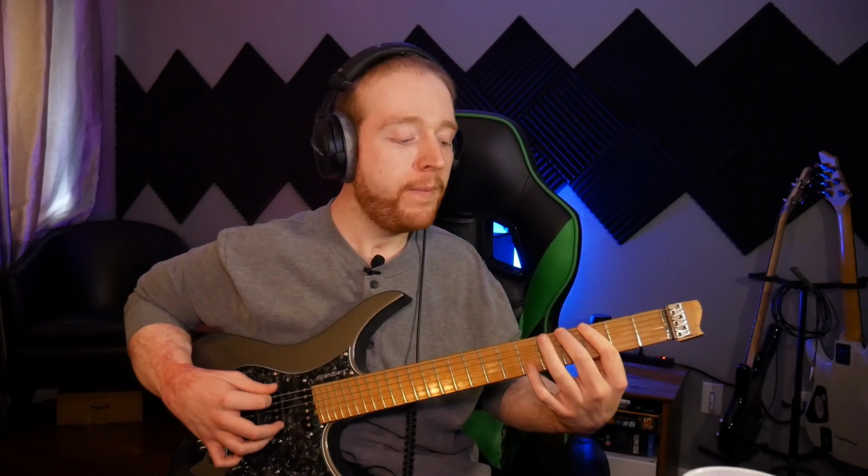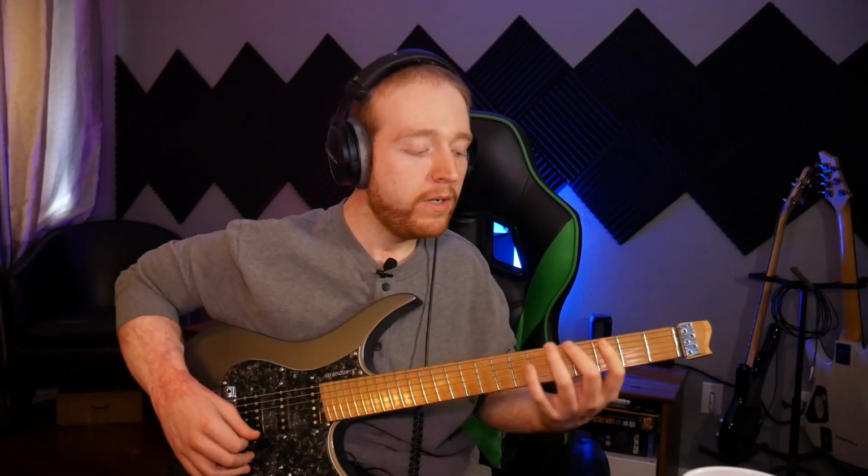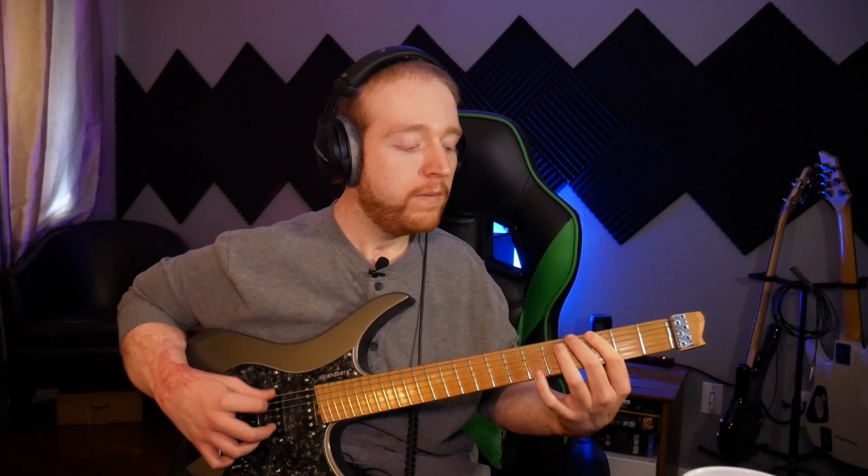Intervals are the distance between one note and another. The distance between G and G sharp is a semitone or a half step. The distance between G and A is a tone or a whole step. There is another way to name these distances, and that is by numbering them. Since G is your root, we're going to call that your 1.